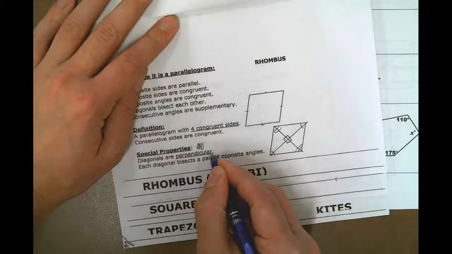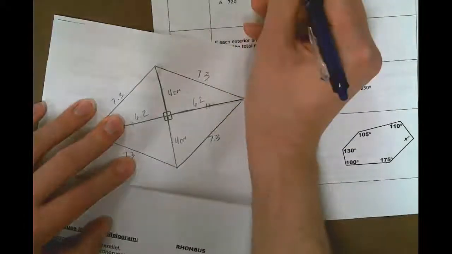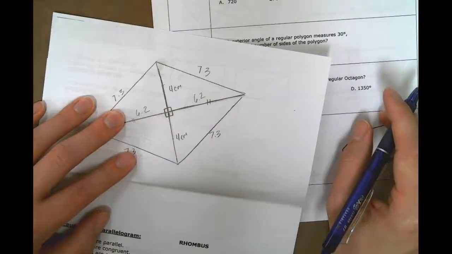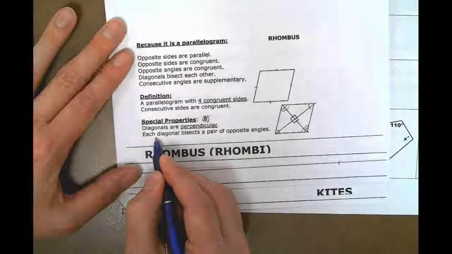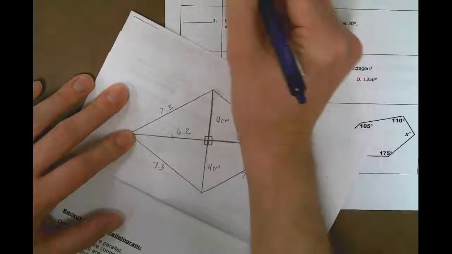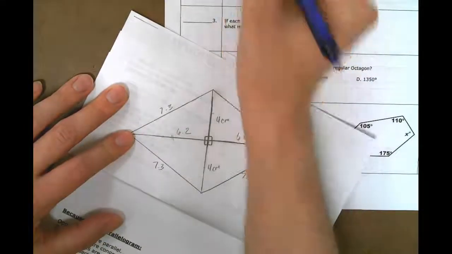The diagonals are perpendicular. Oh, look, right there. Diagonals are perpendicular. So that's always true. Each diagonal bisects a pair of opposite angles. So the only one that can possibly be the answer is this one, D.